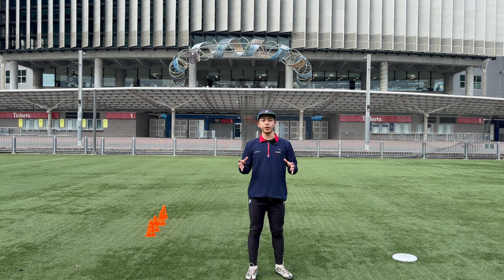So that's a high-level overview of the stage concept and how you might be able to apply it and why it might be useful.